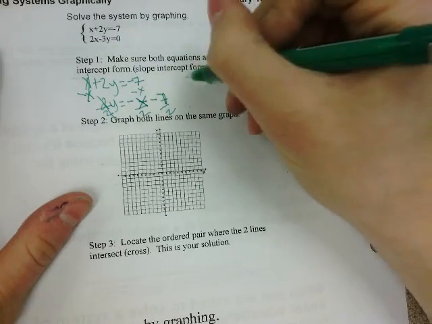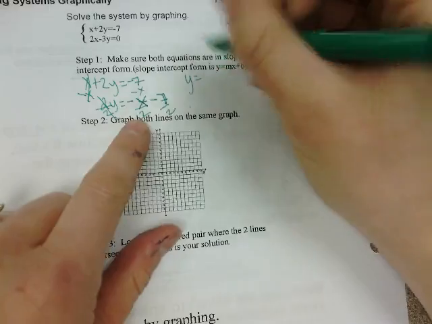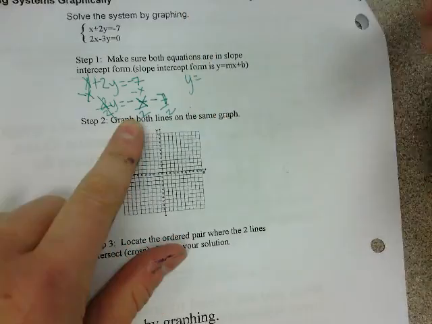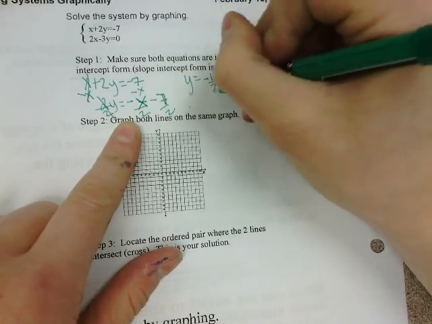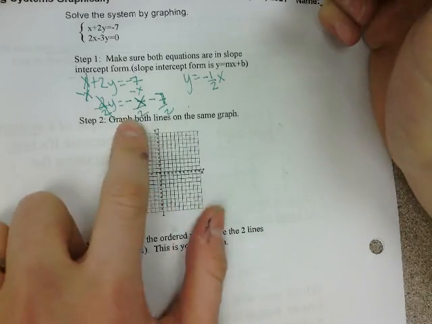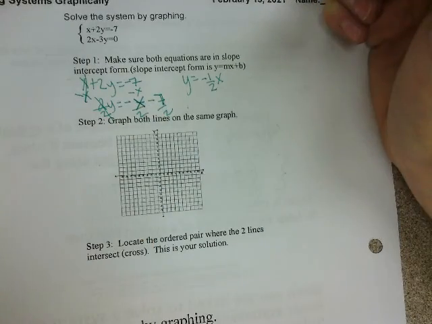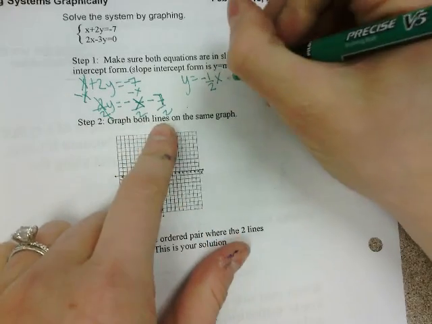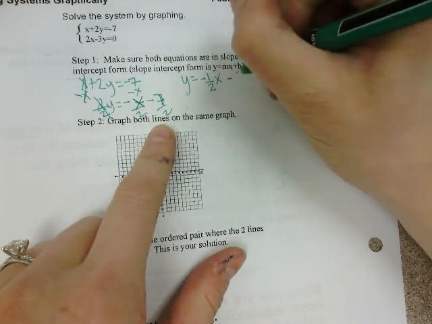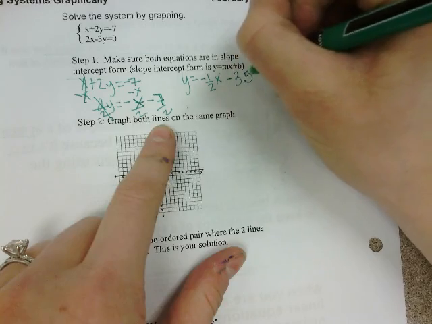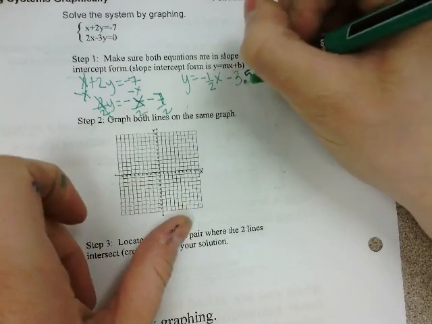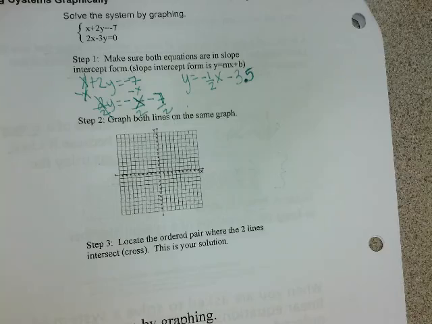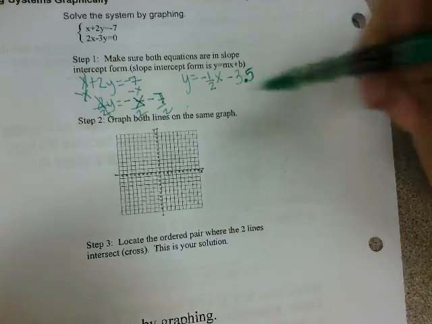So I have y equals negative 1/2 x, and then minus 7 over 2, that is 3.5. So you go to 3.5.